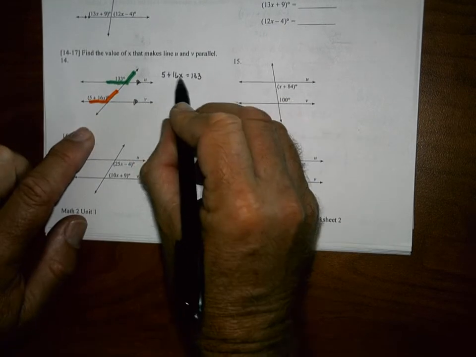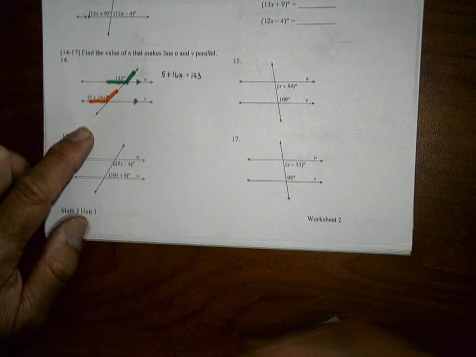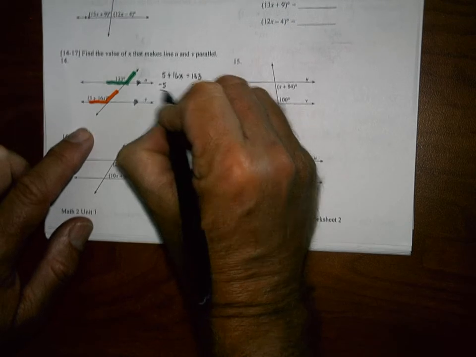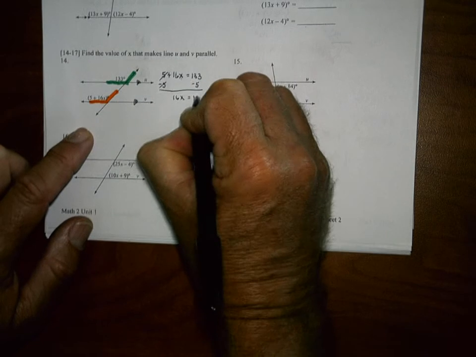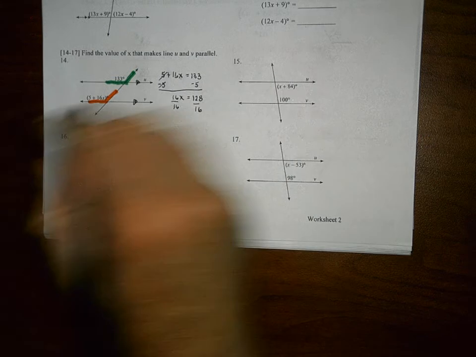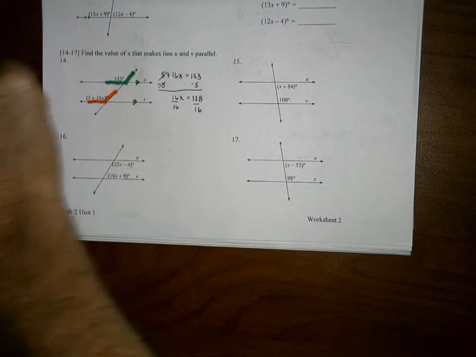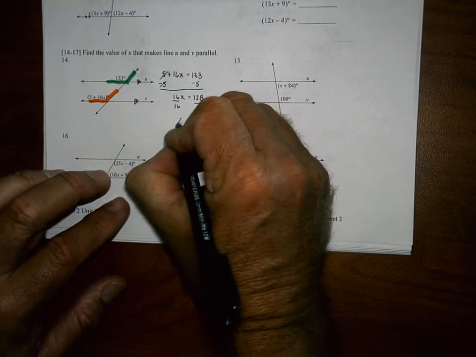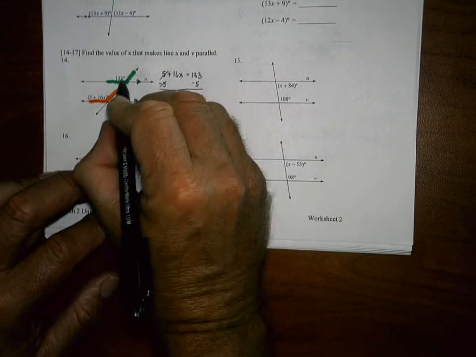So I'm going to solve for x to see what x would have to be to actually make these lines parallel. Okay, so I'm going to subtract 5 from both sides of the equation. That would make my new equation 16x is equal to 128. And then I'm going to divide both sides of the equation by 16. And 128 divided by 16 is equal to 8. So x has to be 8. That's the value that x has to be in order to make these lines parallel.